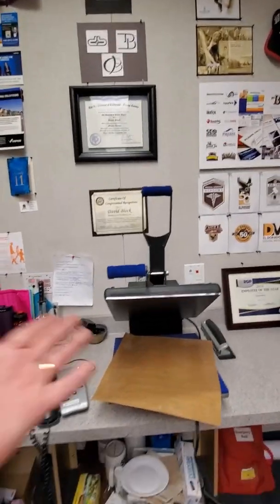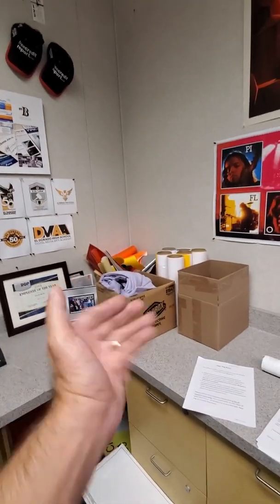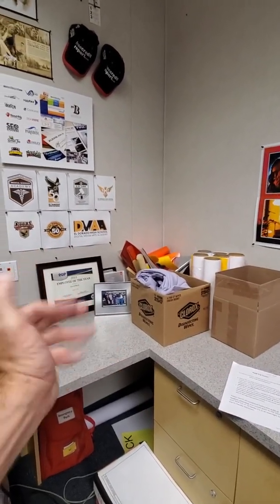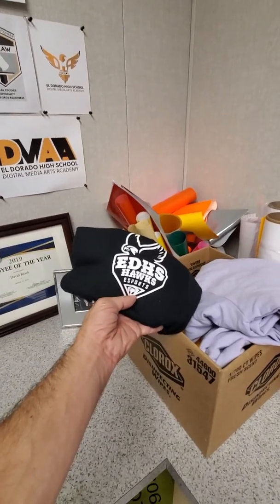I also have a heat press. I've got some vinyl material, sticker material, as well as heat press vinyl for making t-shirts and such. Here are some examples of some t-shirts that we've made.